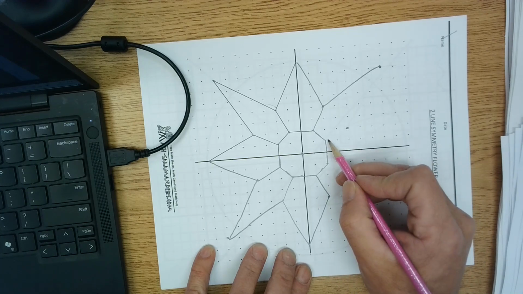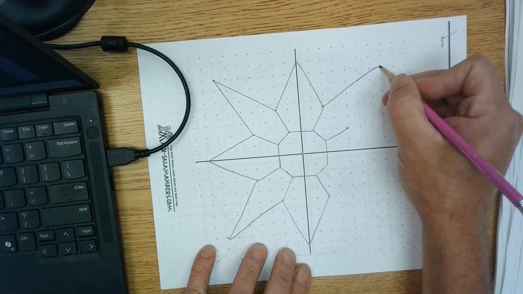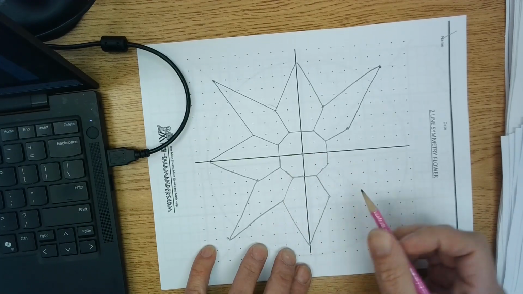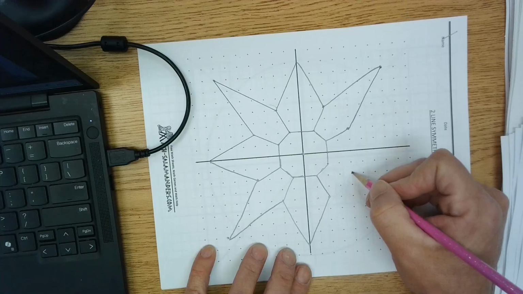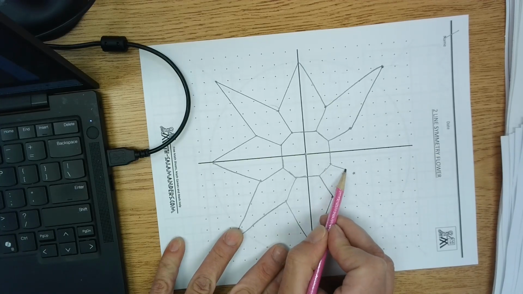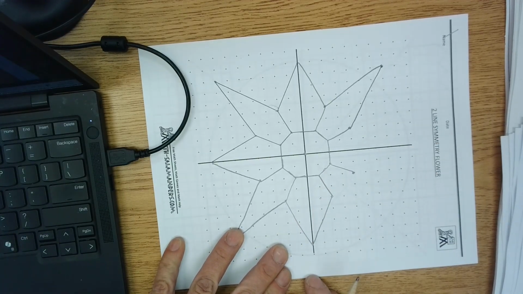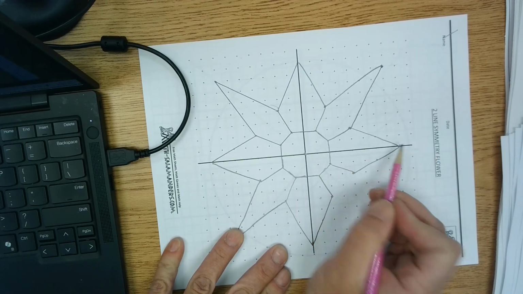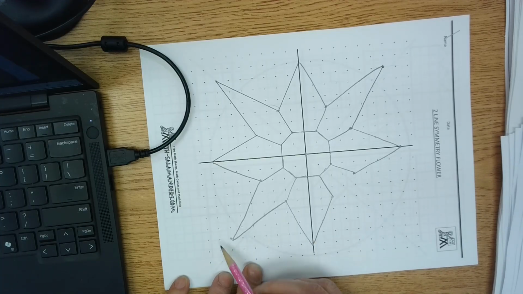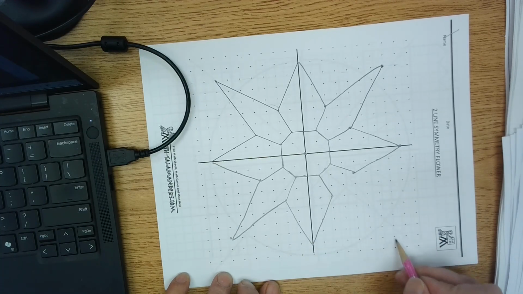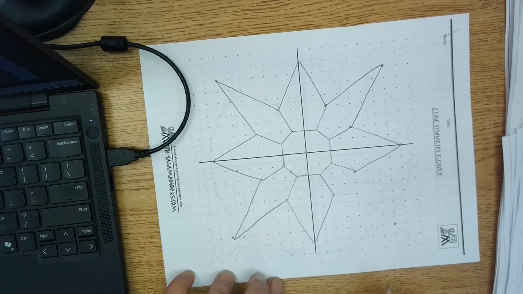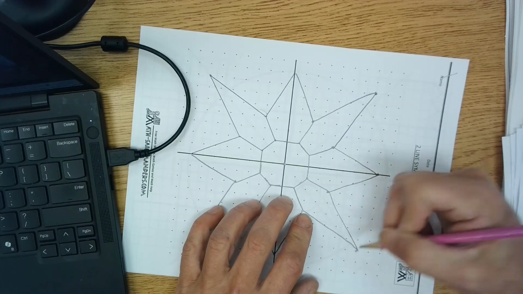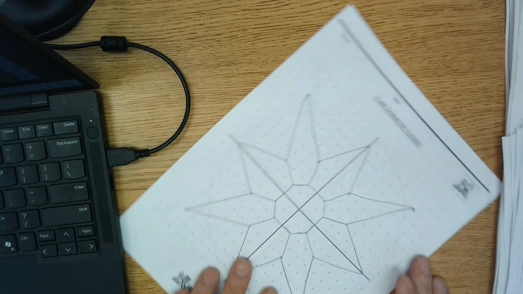You just simply count the dots, figure out where the lines need to go to make the symmetrical image going around the middle. You can see that I'm working both of these spaces at the same time. You can do it that way. And then my last one, I just have to figure out that spot right there. And there is your image.